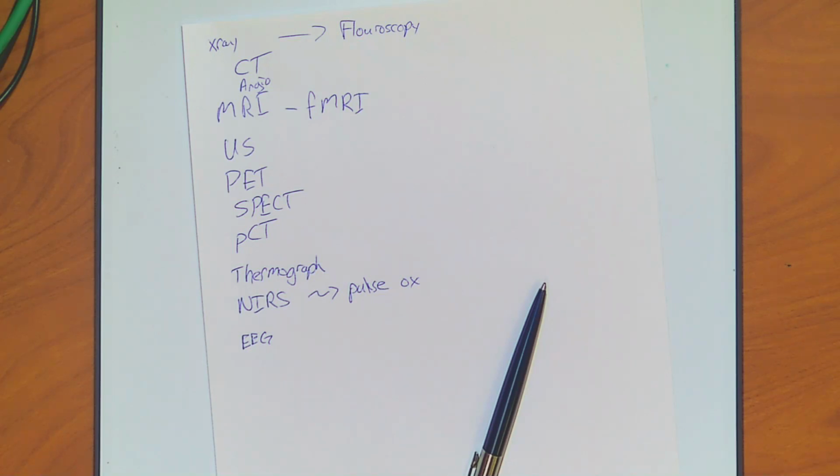And EEGs are very nicely analyzed using frequencies. Based on what your frequency is, we can tell how intense or what type of thought you have. If your frequency is, let's say, below about 6 to 8 hertz, you're falling asleep. If it's below 6 hertz, say like 4 hertz or so, you are nicely asleep.